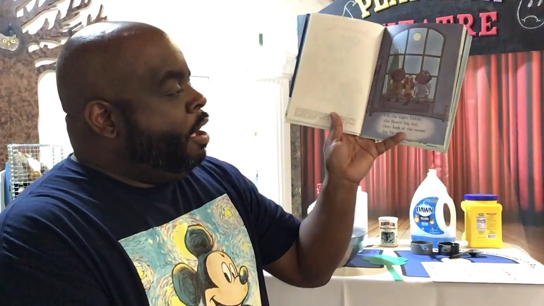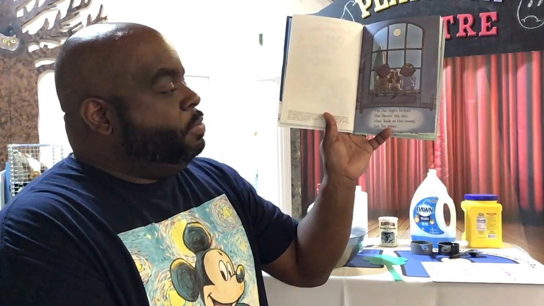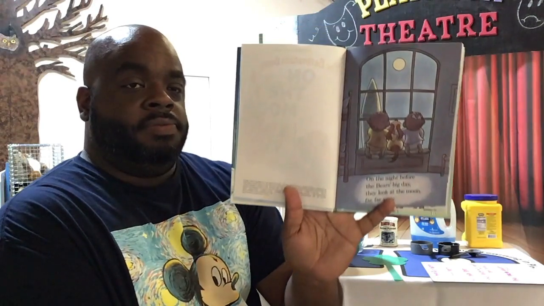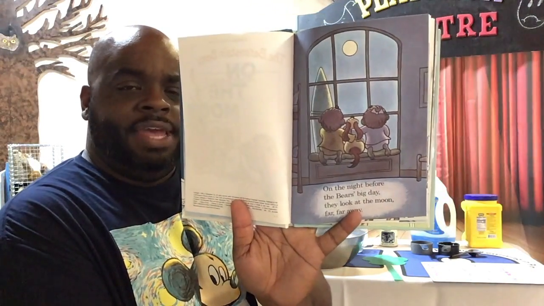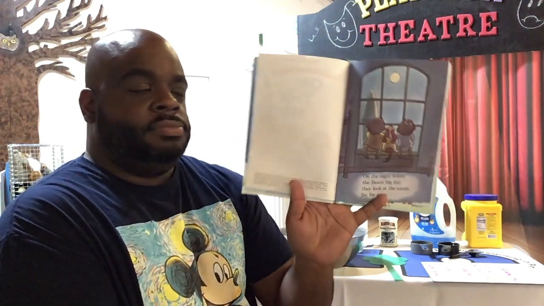So if you have this book, go and grab it now, and we'll read it together. All right? Here we go. On the night before the bears' big day, they look at the moon far, far away. How far away is the moon, do you think? That's pretty far. The moon's actually about 400,000 miles away from Earth. It's a really far distance.